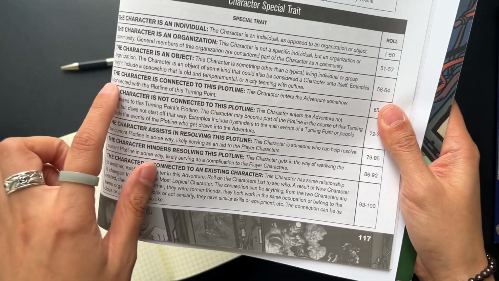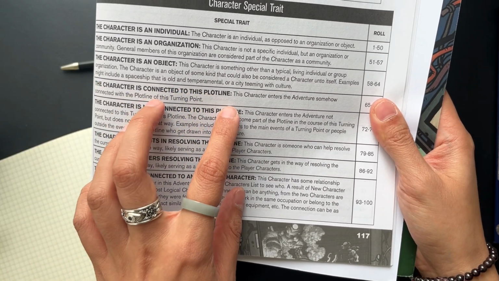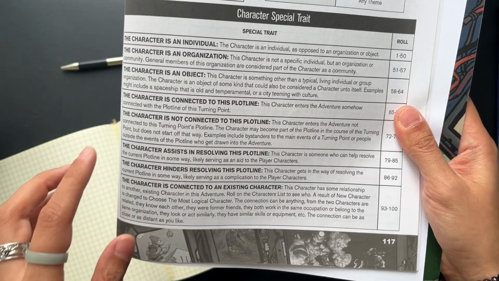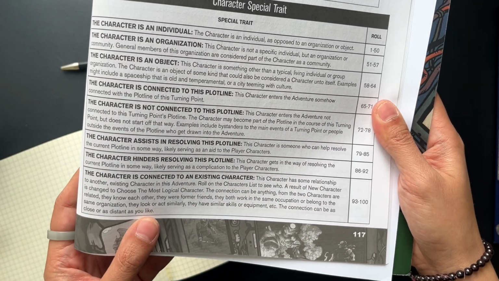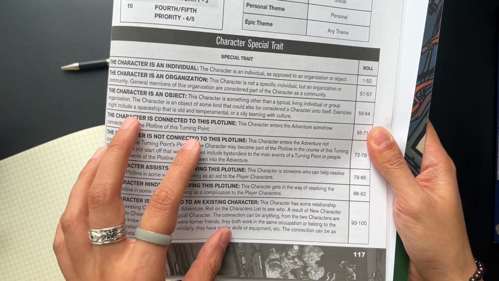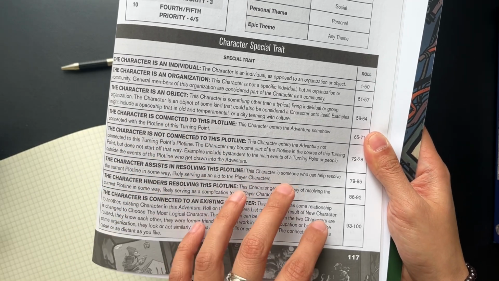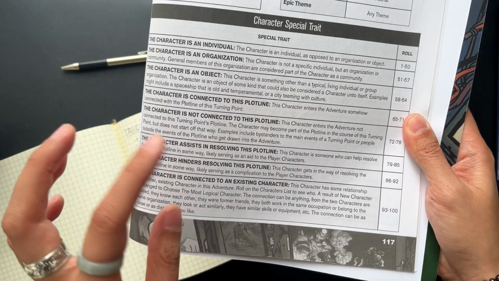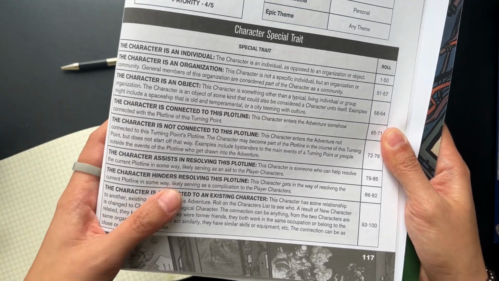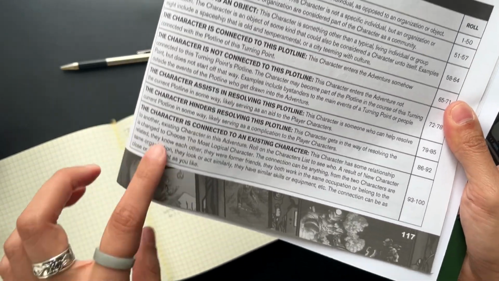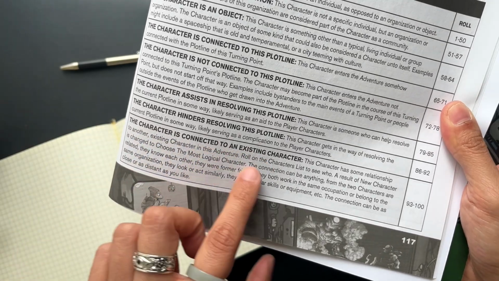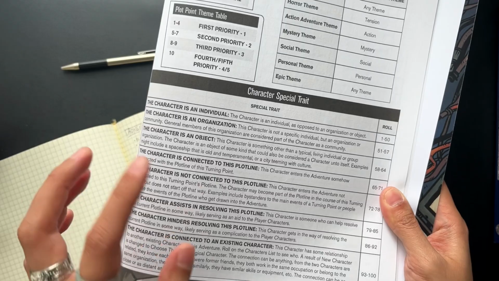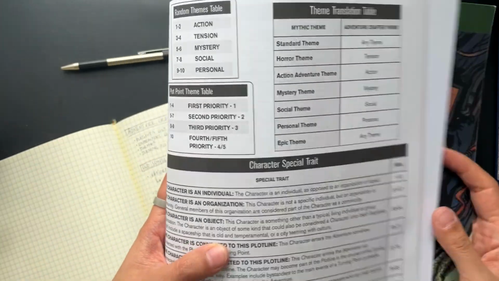It says here examples might include a spaceship, or maybe it's a city teeming with culture. So these are just examples of how you can create an NPC and how you can tie it to the plot lines too. Here you can see maybe it's connected to a certain plot line, or here maybe it's connected to an existing character. There are so many different ways that you can use this tool to create an NPC.